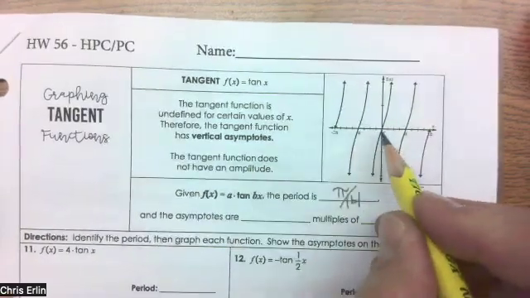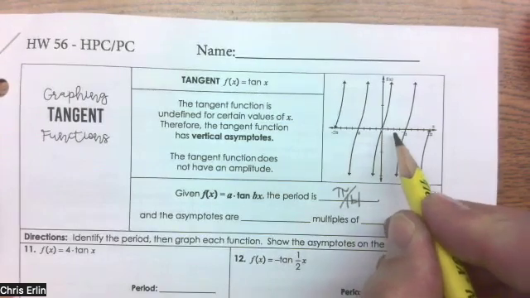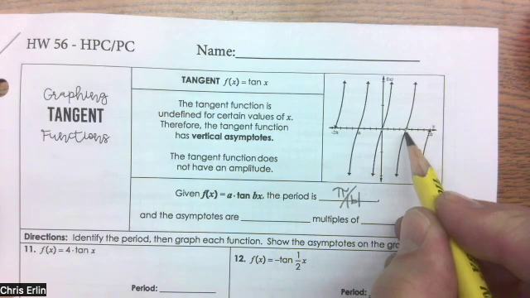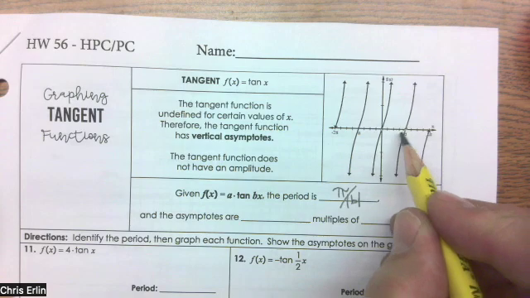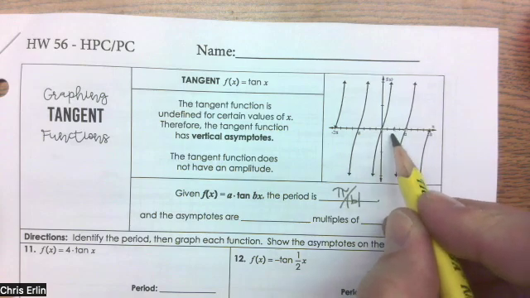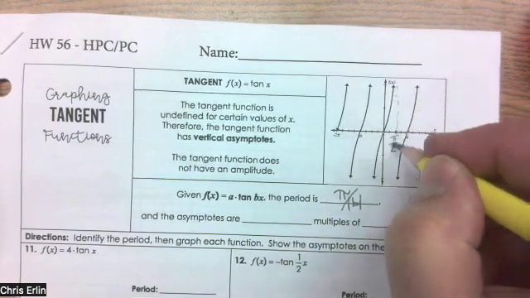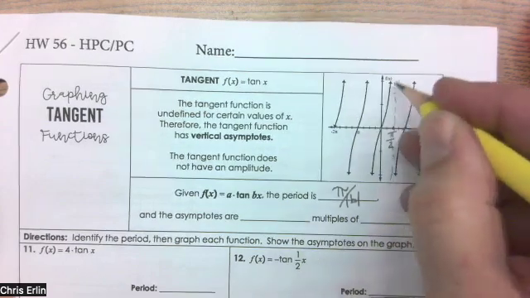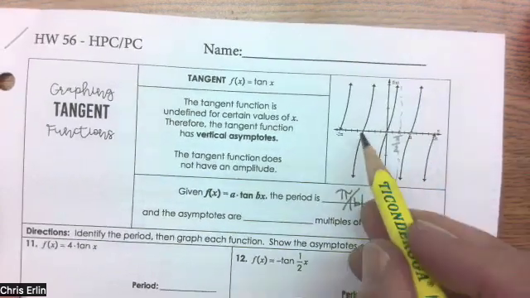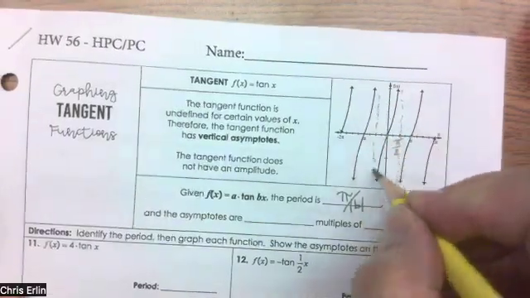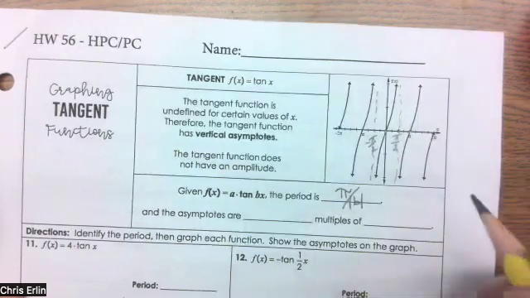So if this is one cycle beginning at 0, at pi, it's going to start at 0 again. That's the next cycle. And these functions are all about quarters. So if I go halfway between these two, which would be pi over 2, I expect to find the asymptotic relationship that allows this to shoot down and this to shoot up. And if I go between negative pi and 0, halfway between those, is negative pi over 2.